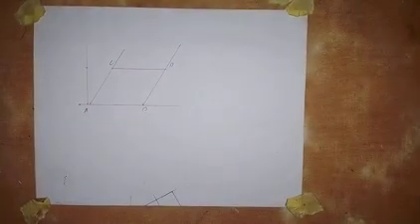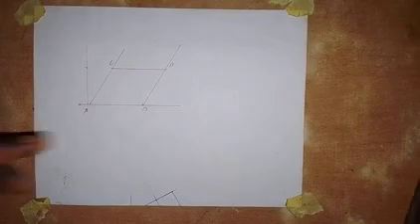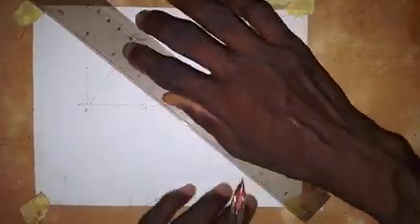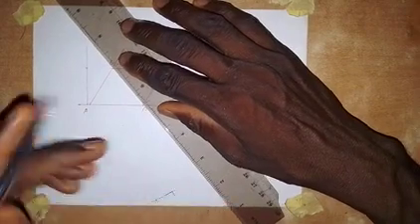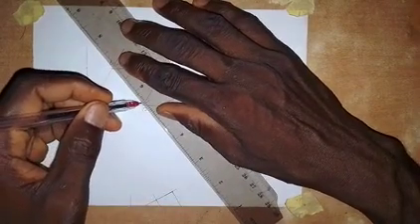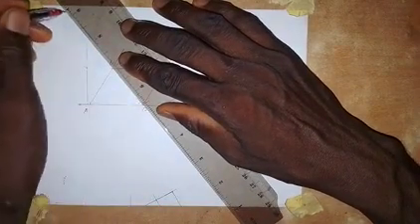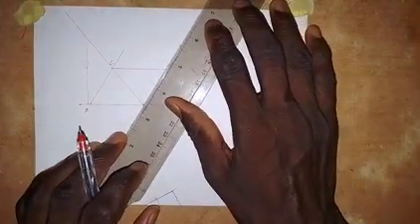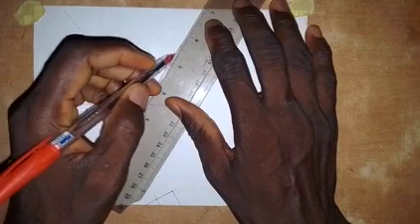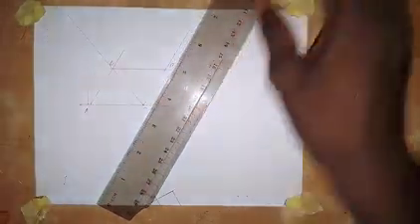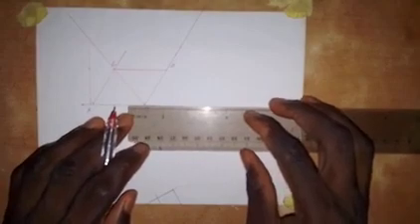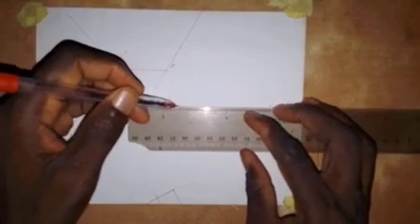Next, from point B, I'm going to draw a radial line passing through point C, like this. Then I will also draw a radial line from B passing through point D, and it goes like this. Now we are going to extend this line.